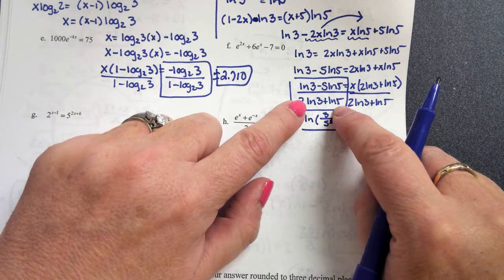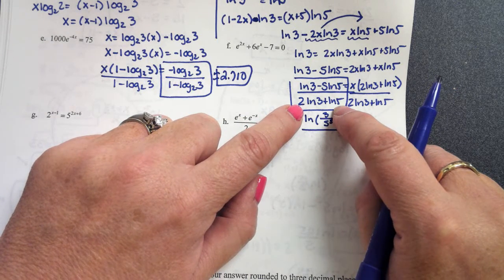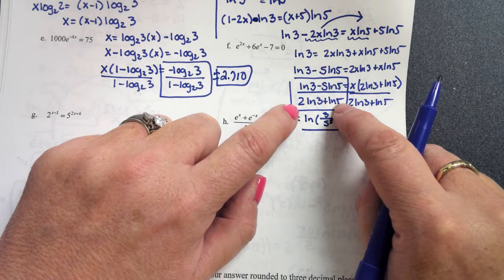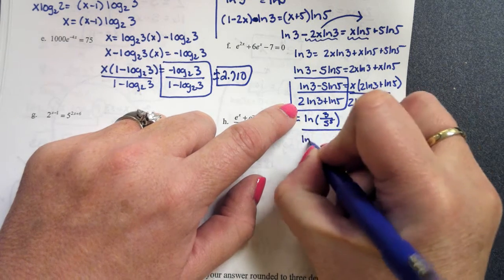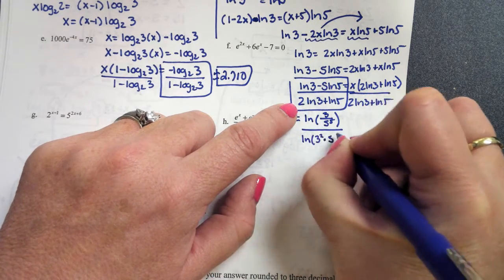How would you condense the denominator? How would you condense this denominator? You could write it as what? How could you condense this? ln of 3 to the 2nd times what? 5.